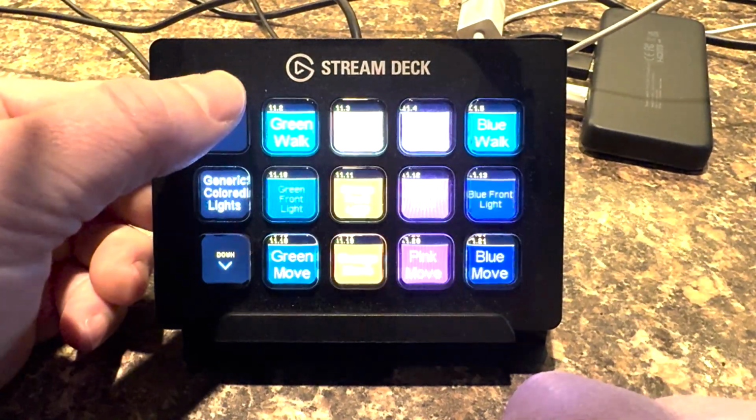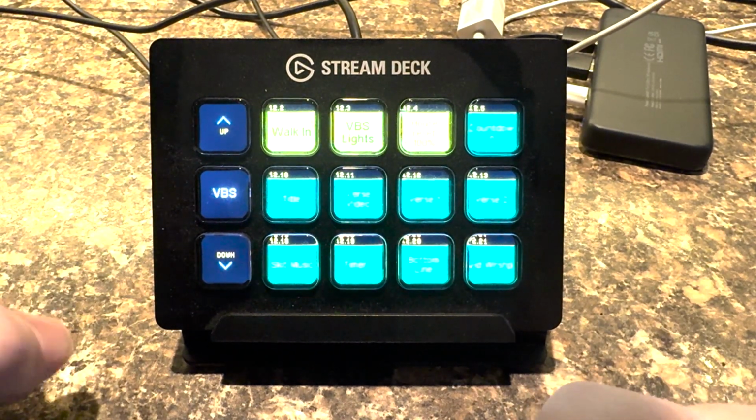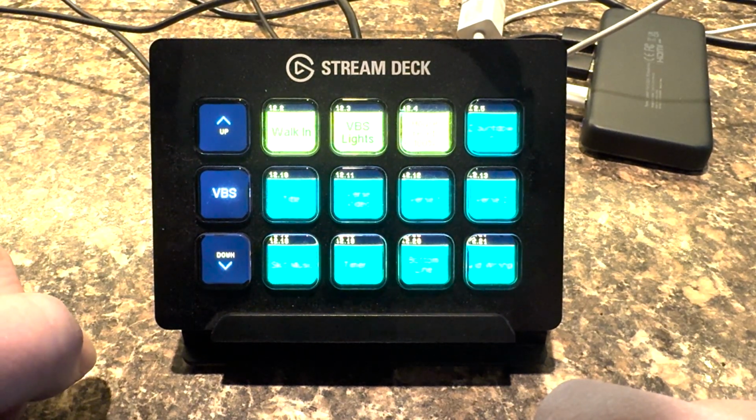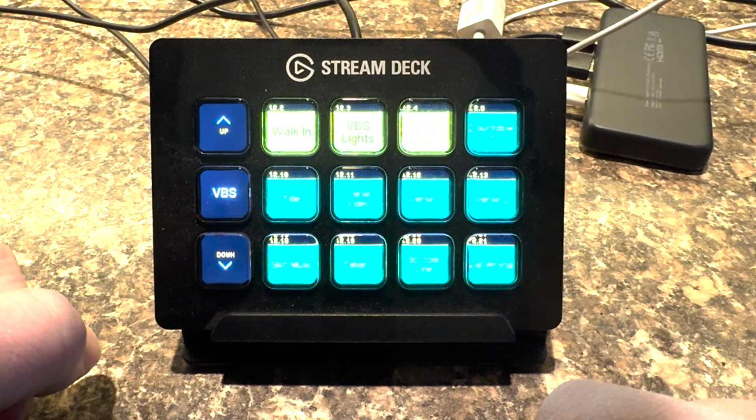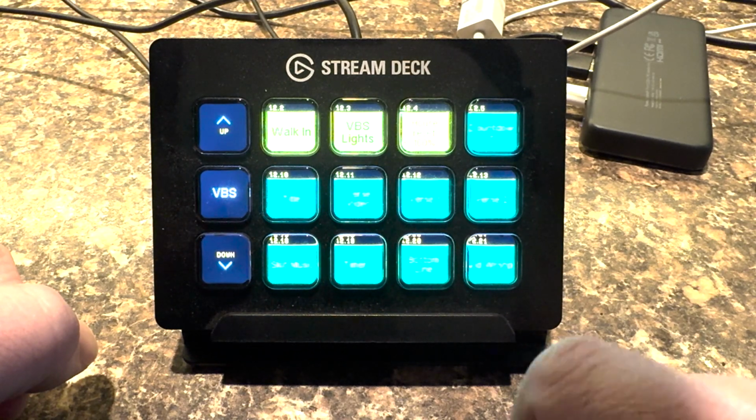All right, now let me go up to our VBS page here, so I'll explain. So this was an event that I was running myself. It was fairly simple, but I'm running sound, ProPresenter, essentially the video switcher, and the lighting console all myself. So I set up these preset buttons and pages all in the order that I need them.